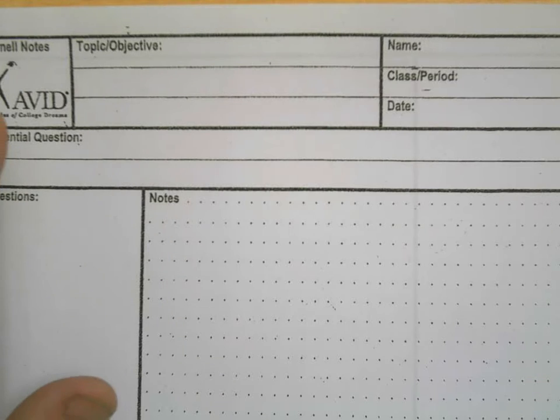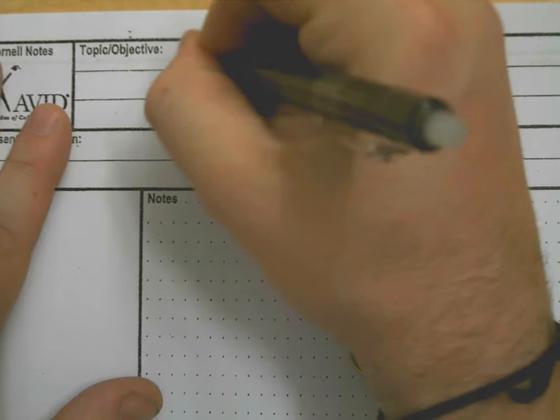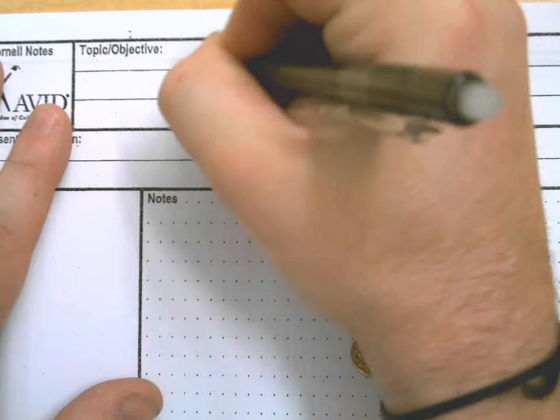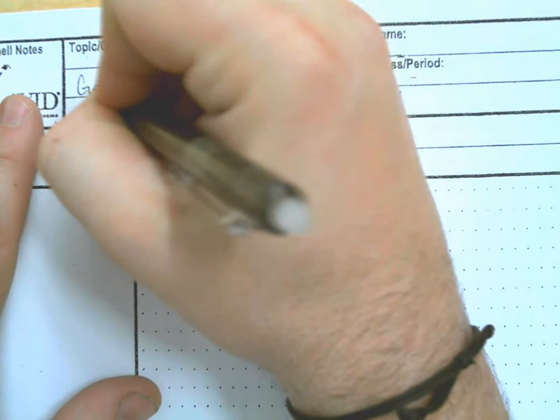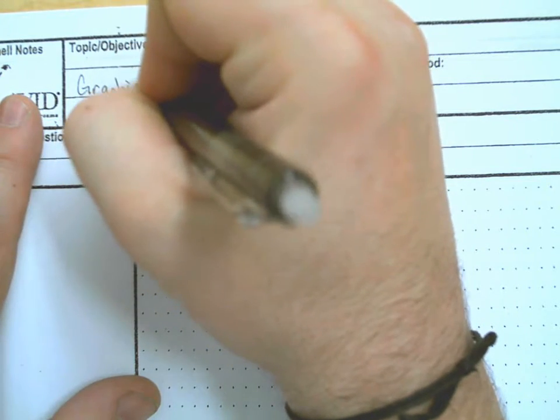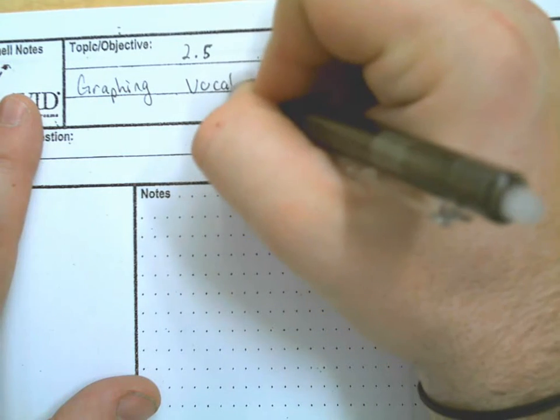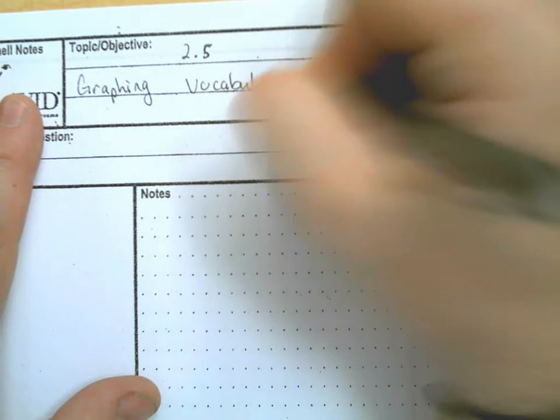In this video, we'll be looking at section 2.5, graphing vocabulary.